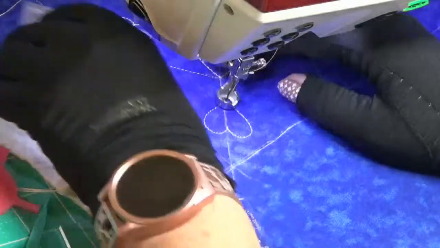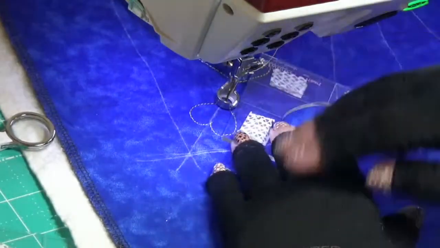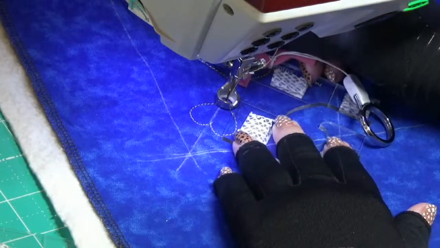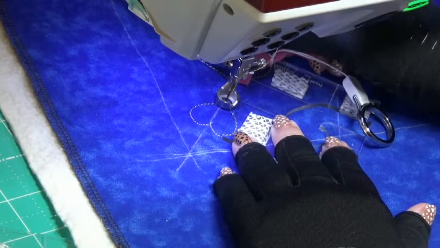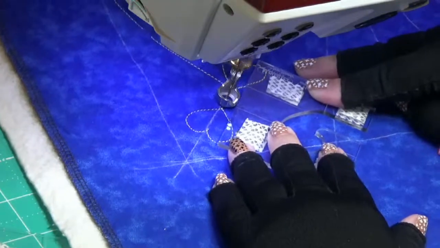Okay, now I'm going to go back. I don't need to measure, right? I just need to make sure I'm doing the outside. Out of the outside of the template, I could get out my 12-inch arc or any other straight ruler, but I really don't need it.